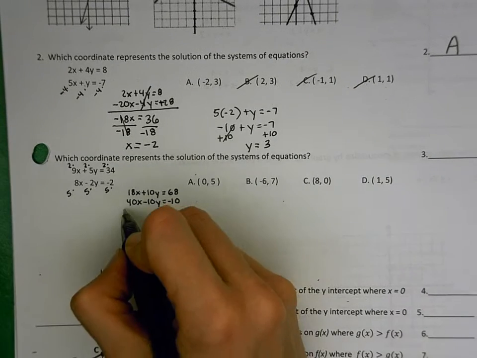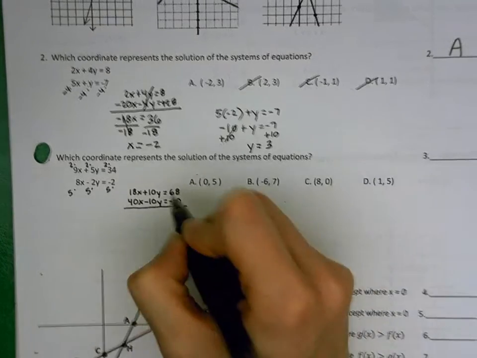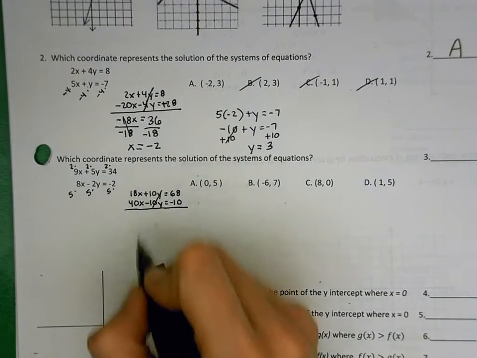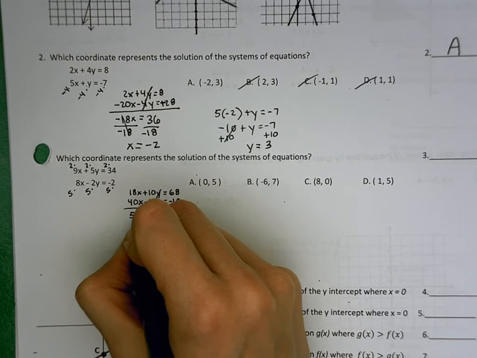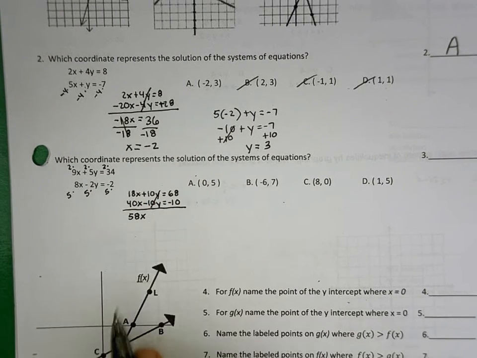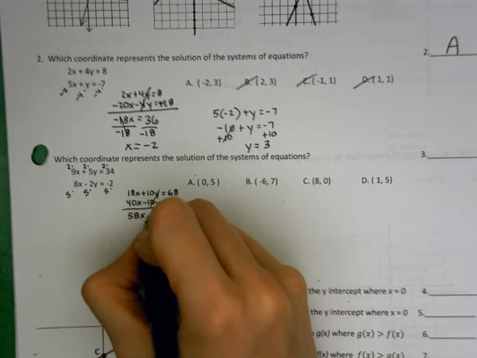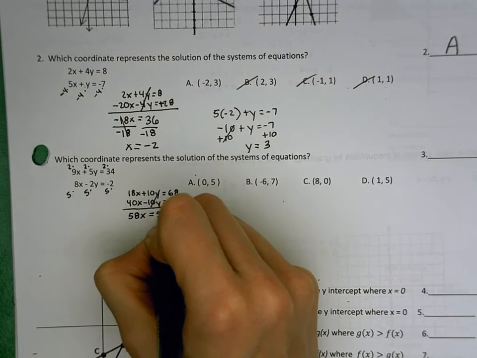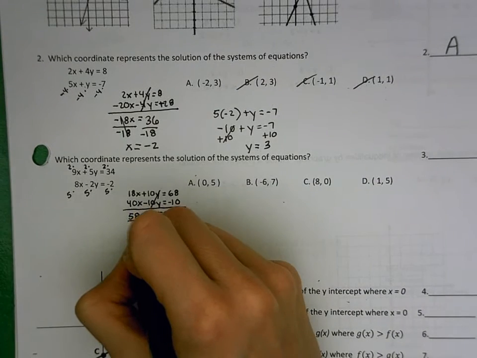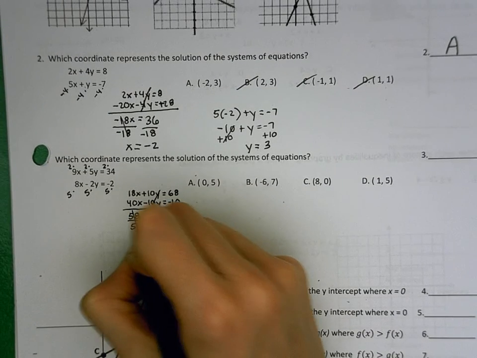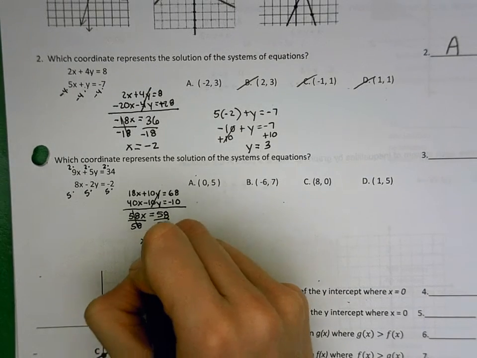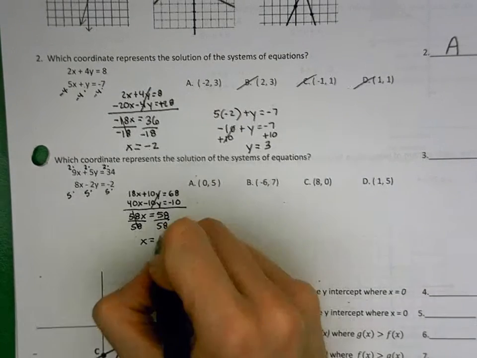Okay, and so now that it's in elimination form, we're going to add down. 10y minus 10y is 0. 40x plus 18x is 58x. And negative 10 plus 68, or 68 minus 10, is 58. And when we divide 58 over to the other side, we get x equals 58 divided by 58, which is 1.